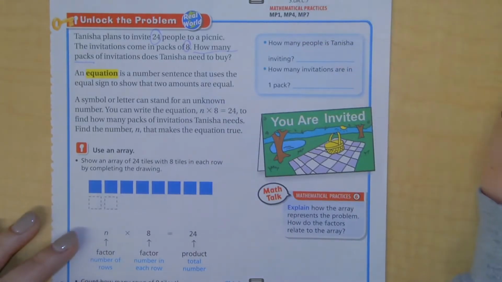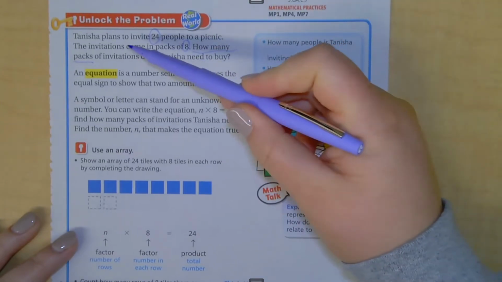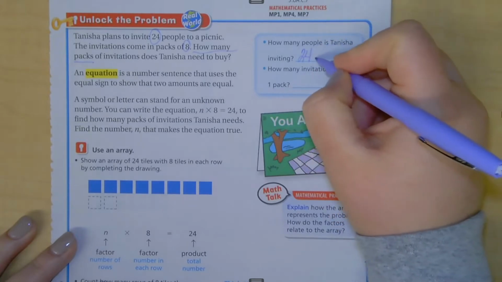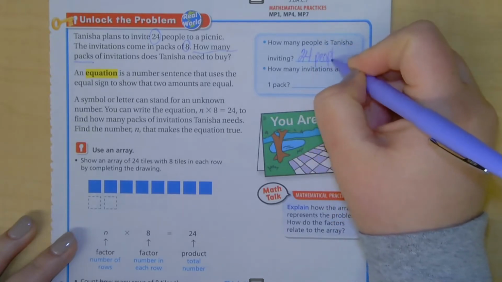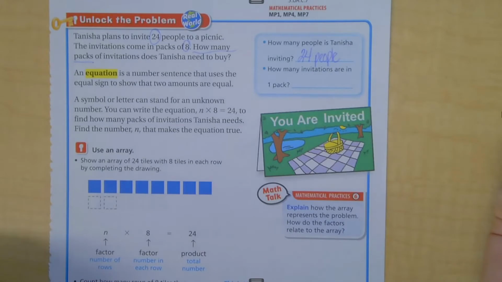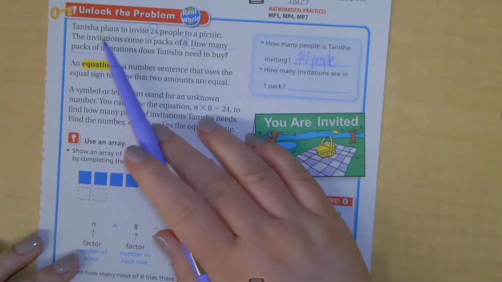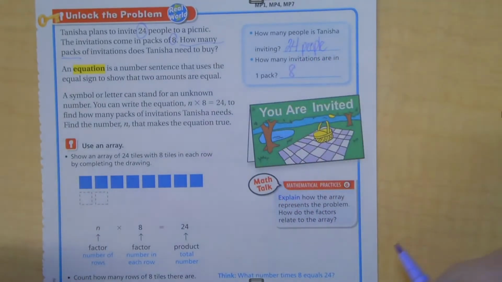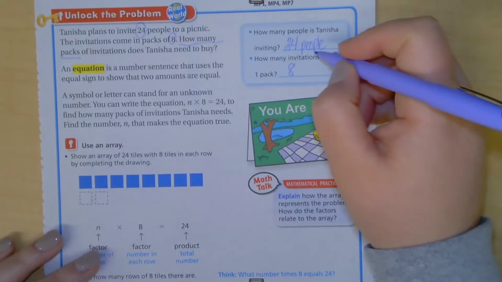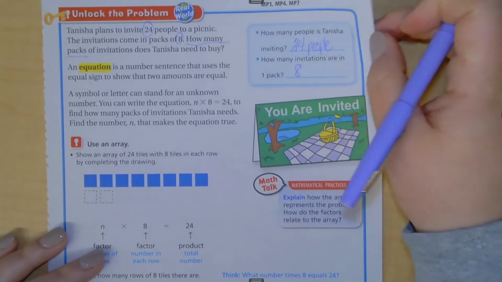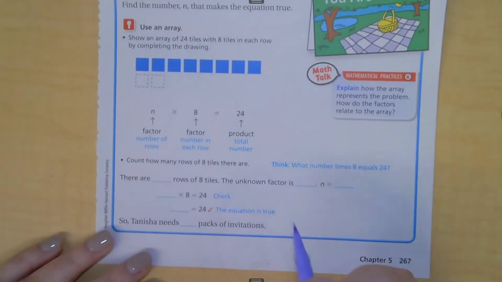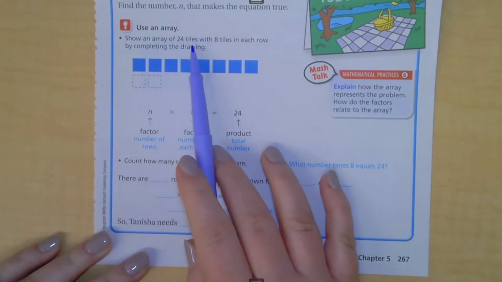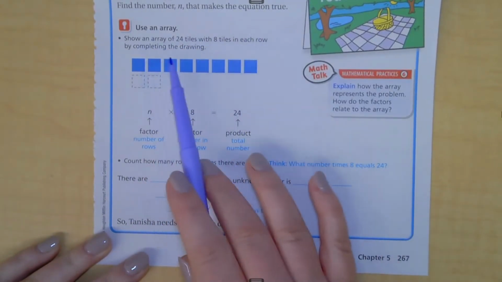All right, let's look at our box up here. How many people is Tanisha inviting? Well, Tanisha plans to invite 24 people. How many invitations are in one pack? The invitations come in packs of 8. So there's 8 invitations in one pack. Okay. The first strategy we're going to use is using an array. So we're going to show an array of 24 tiles with 8 tiles in each row by completing the drawing.